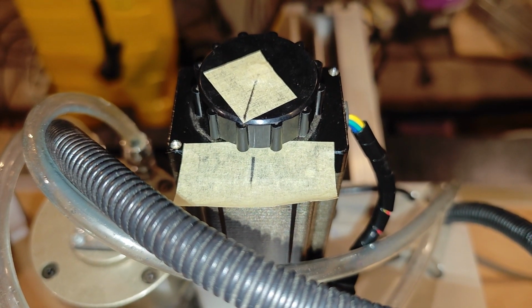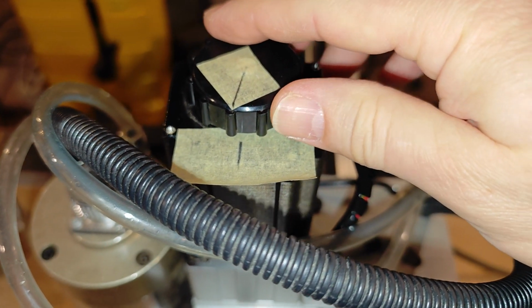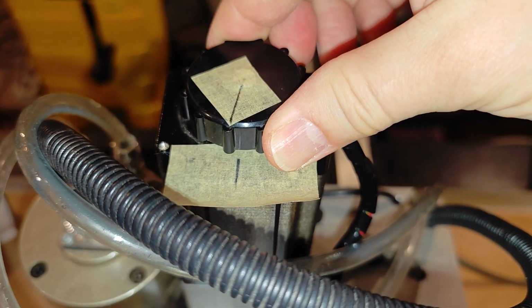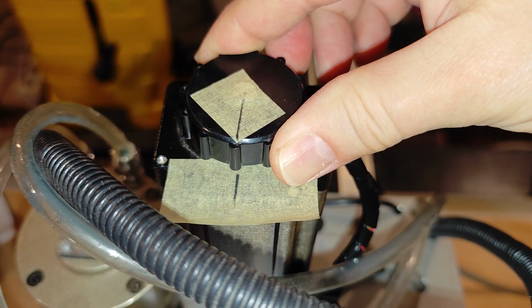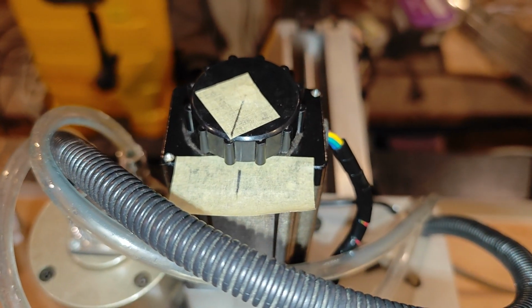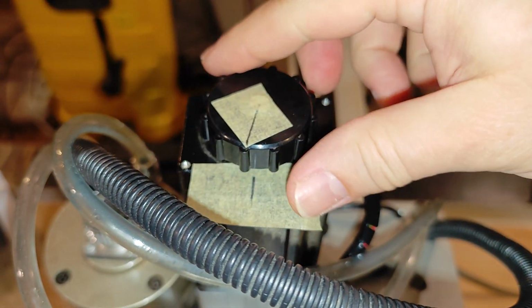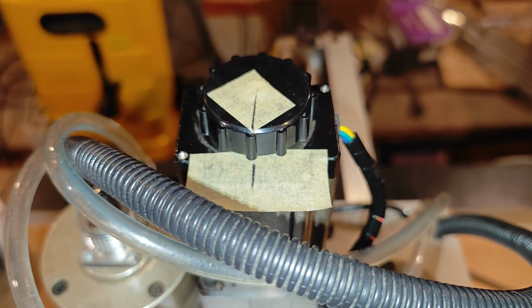And this is what we get with this axis set. So it's basically almost one full step upper than it should be. So it stopped at this position, and it should be closer to the mark we've made. So that's the problem.